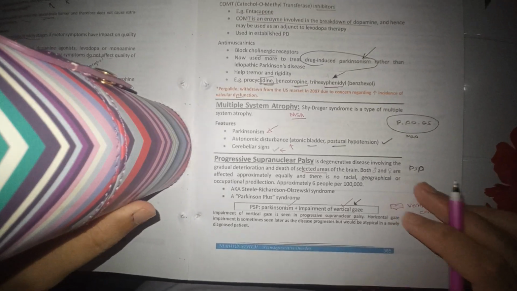Pergolide. Withdrawn from the US market due to concern of increased incidence of valvular dysfunction. Next is also a very important topic. It's Parkinsonism, other features.